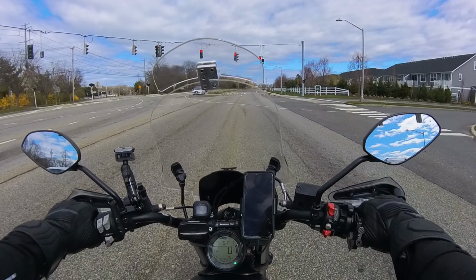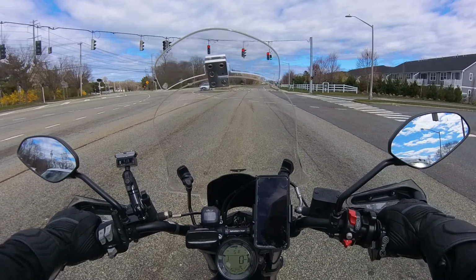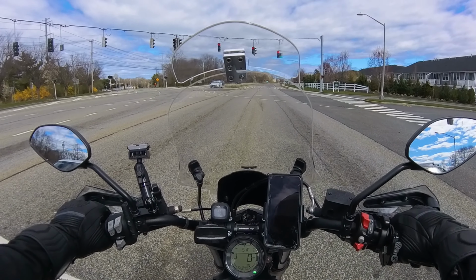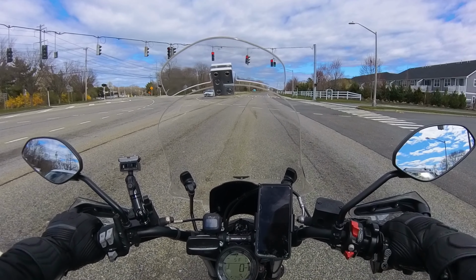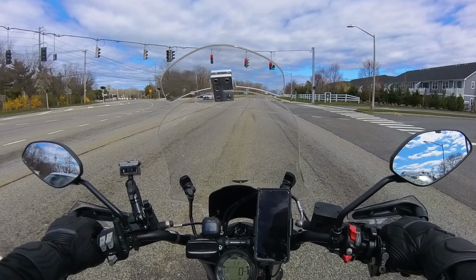Considering that I am not in a filtering state, I do occasionally get a little paranoid that I might have pissed someone off and they're going to rage out. So I typically pull away hard and give myself a big gap once the light turns green.